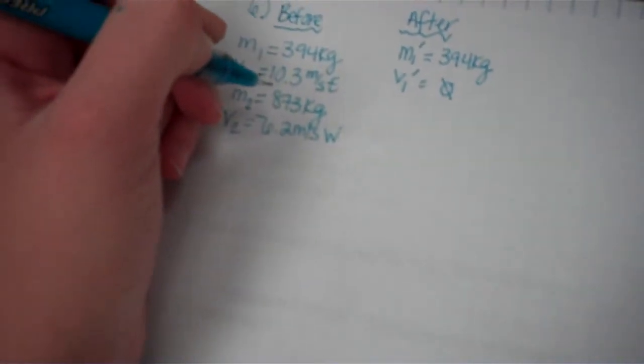After the collision, again, the masses are staying the same because they're not sticking together. So the mass of the 1 is still 394. The first object stops completely, so velocity of the first object after the collision becomes 0. What is the velocity of the second object after the collision? So the mass of the 2 is going to stay the same, obviously, so that's 873 again.